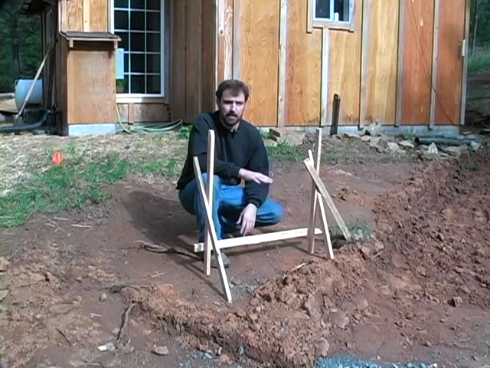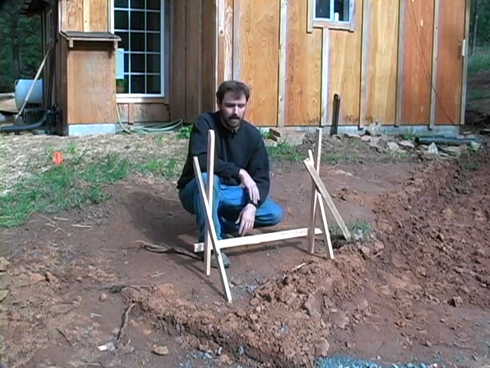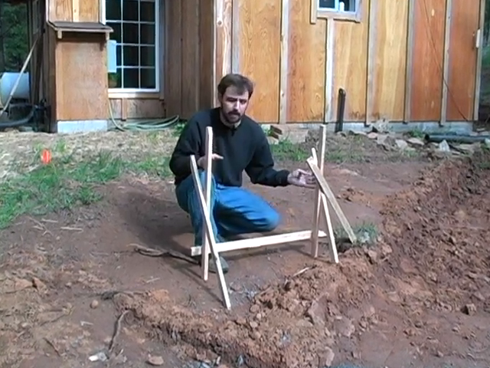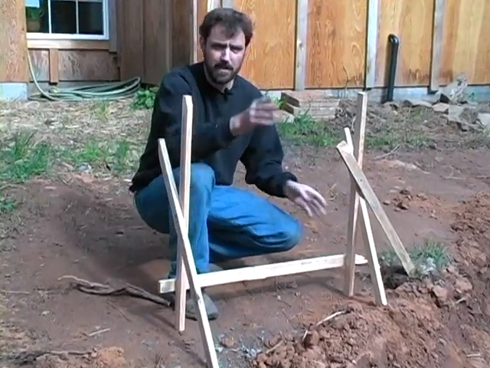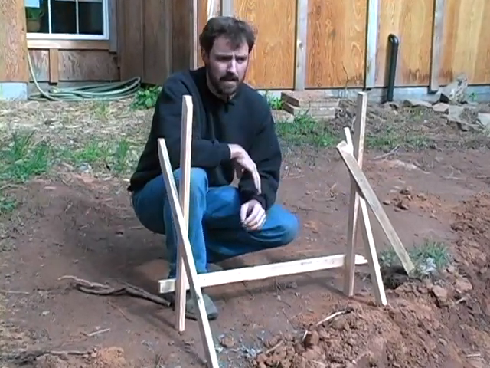Once you've established rough grade, you want to locate your corners for the building. Now one way to do this is to use what are called batter boards. The idea with a batter board is you have one on this side and one on the far side of any length of building that you want to establish.